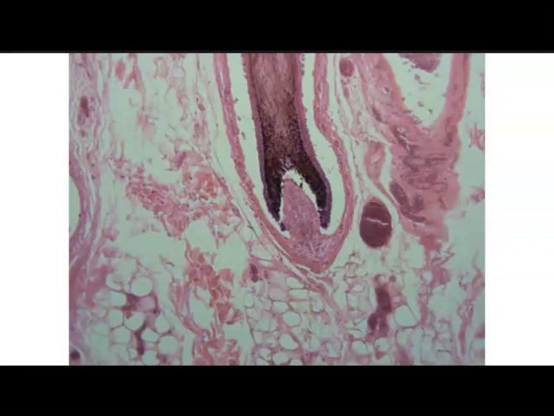So here is the hair bulb, which is the lower portion of the root. So here's that dermal papillae that makes up the hair bulb, and then you have the medulla as well as the cortex of the hair bulb. With regards to connective tissue, we can see some adipose tissue and of course some dense irregular connective tissue.